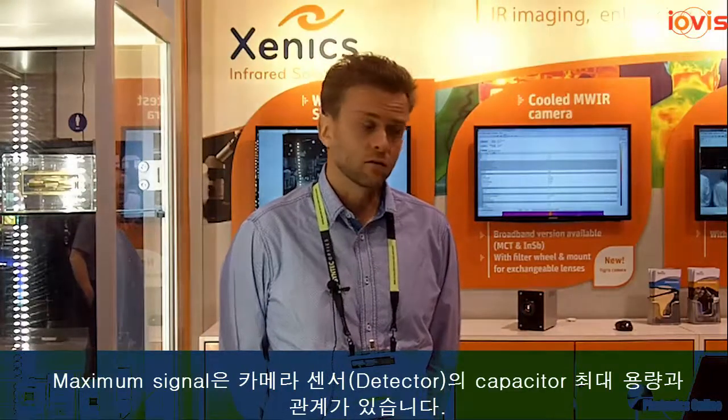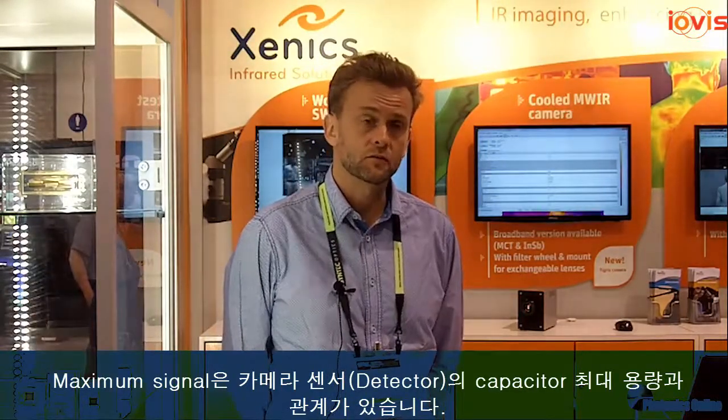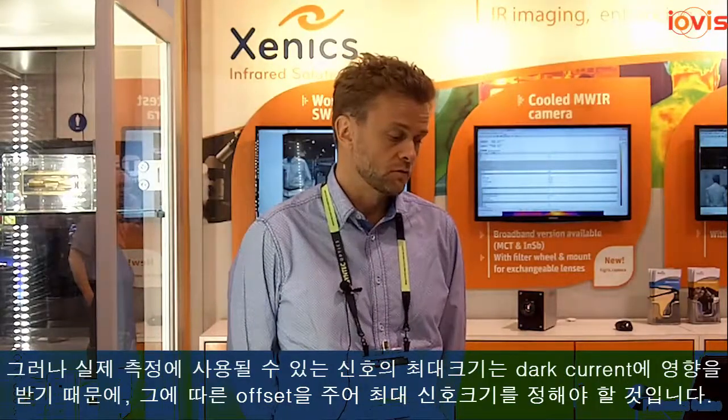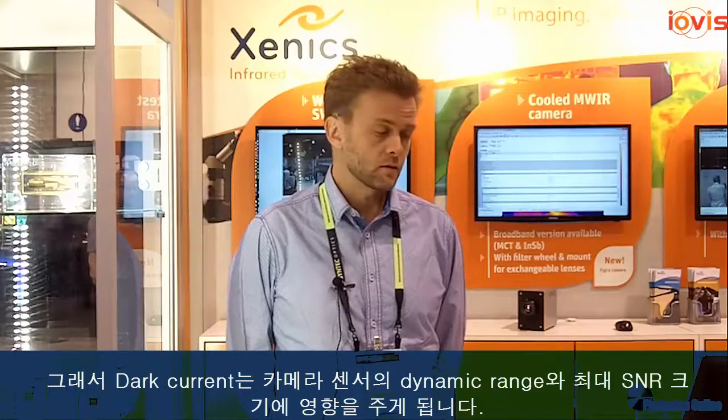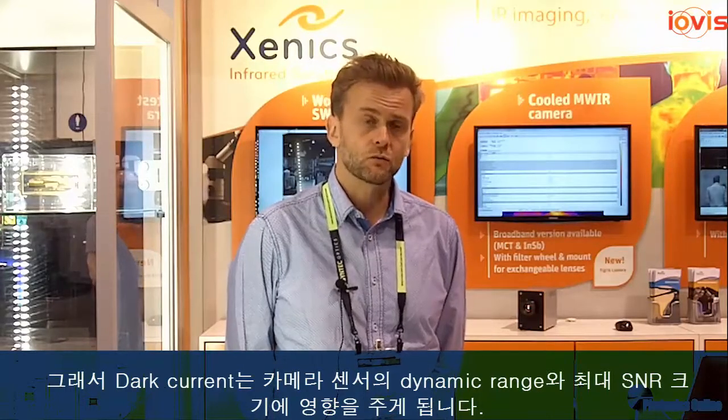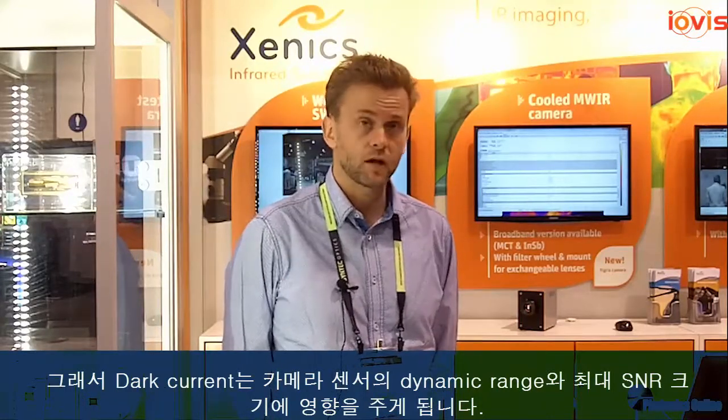So maximum signal is related to the full well capacity of your detector, but the usable maximum signal will be influenced by the dark current, as it gives you an offset. Similarly, the maximum signal-to-noise ratio is defined as the ratio of maximum signal and the total noise. So total noise would be the read noise combined with the shot noise. So the dark current will limit both the dynamic range and the signal-to-noise ratio of your detector or camera.